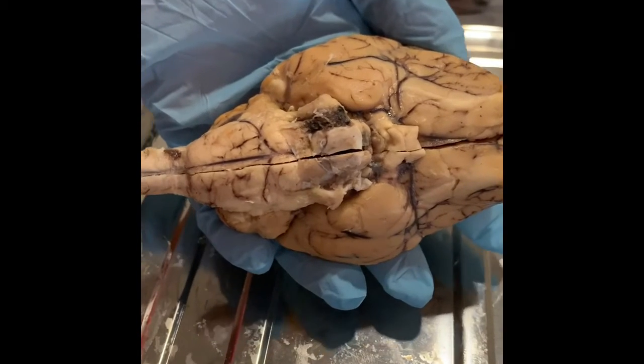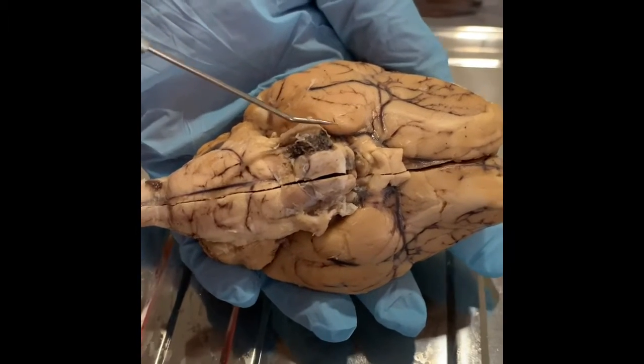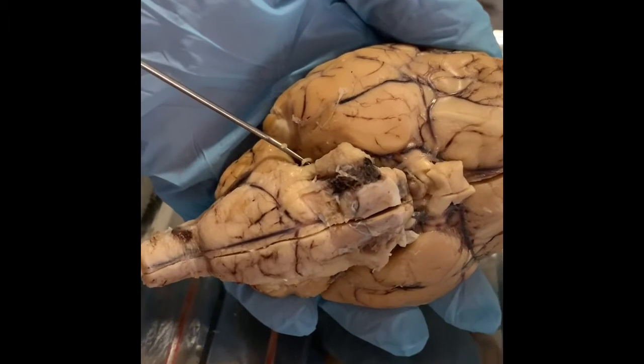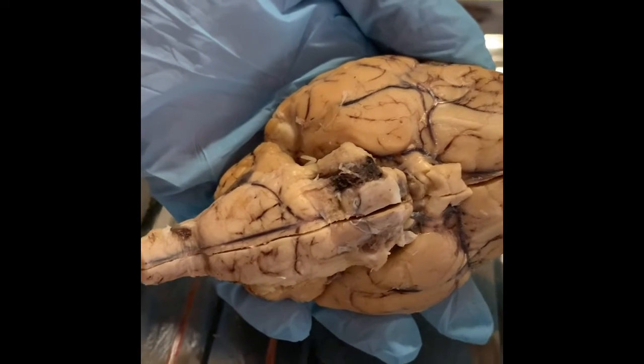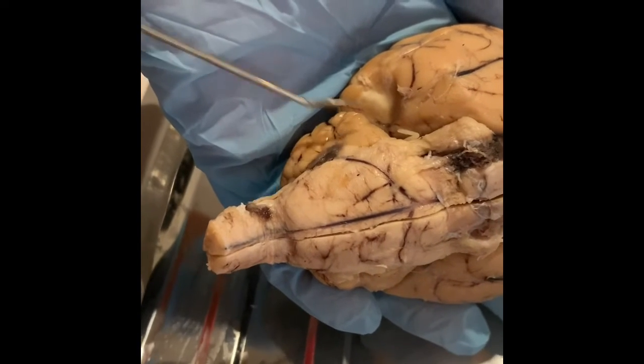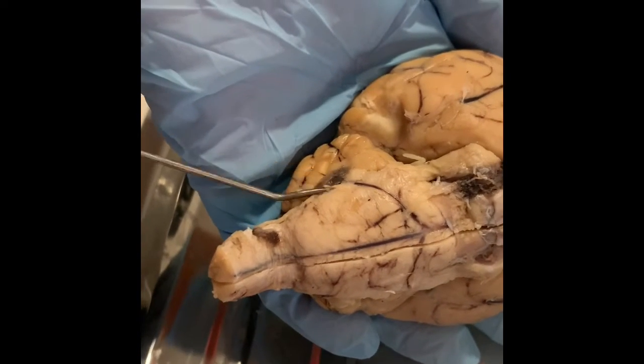Then next we have the oculomotor, which is located right here, and the trochlear, which is located right here. And then next we have the trigeminal, which is located right about here. And then we have the abducens, which is this dark area right here.